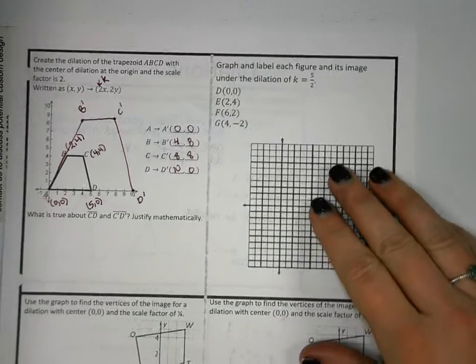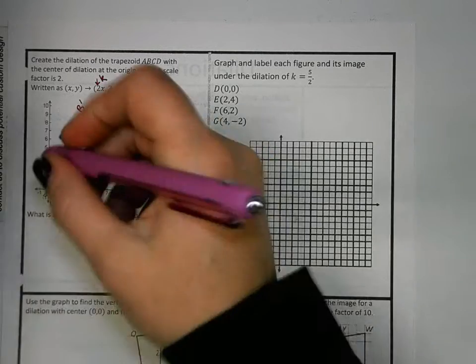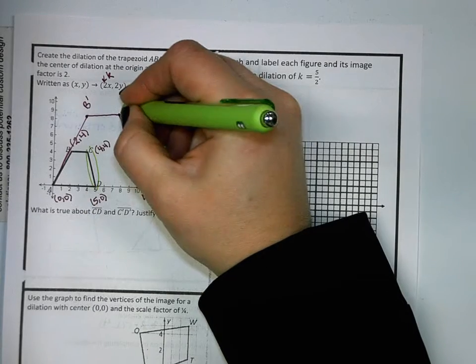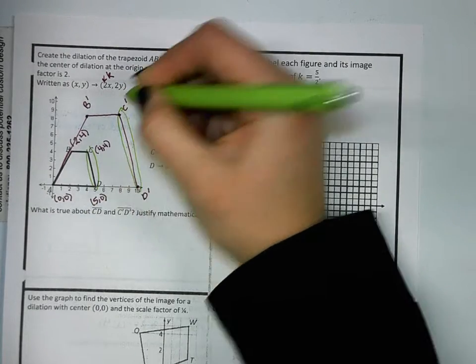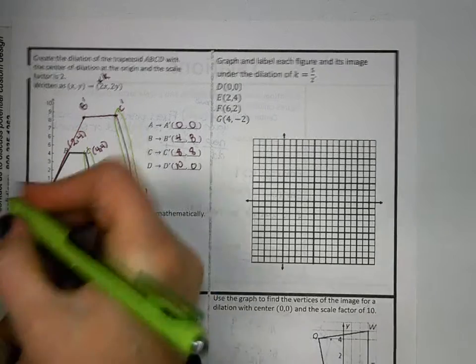And then below it has another question for us to look at. If we compare these two figures, what would you say is true about CD? So CD, this line here, and this line here. What do you think is true about those two segments? They're parallel. Okay, we do know that CD is going to be twice as big. That's part of what a dilation means. But they're also going to be parallel.